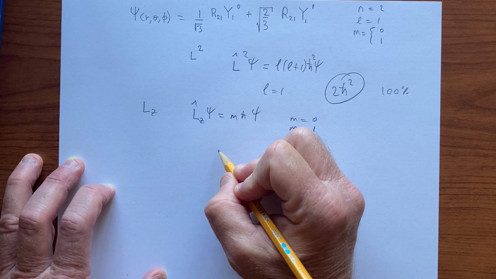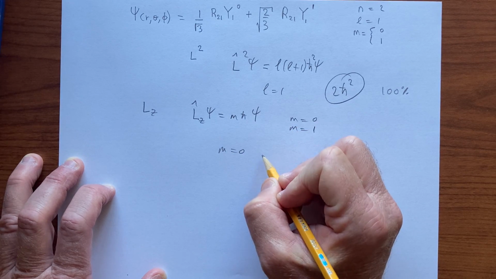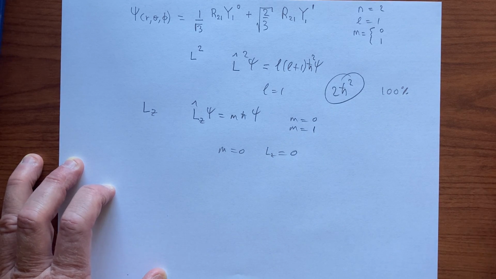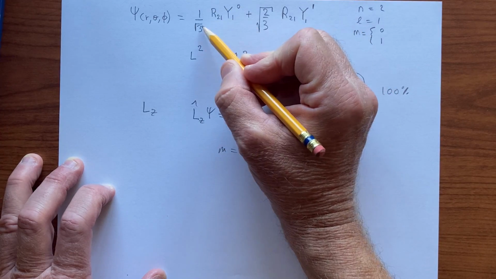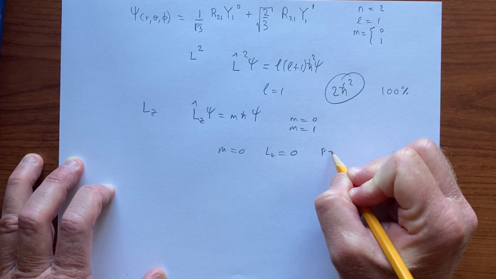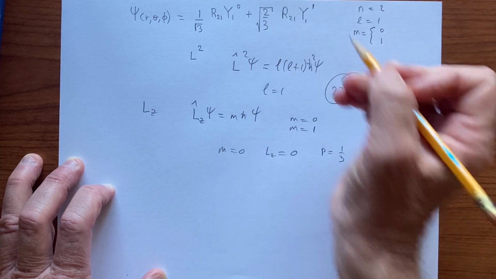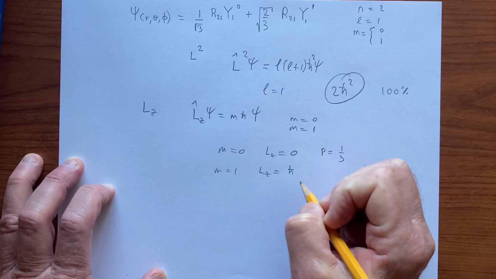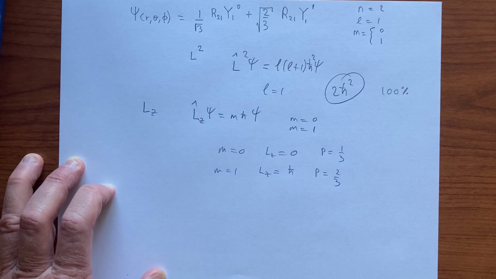And so we could get m equals 0, and therefore Lz is equal to 0, with a probability of 1/3. And m equals 1, and therefore Lz equals h bar, with a probability of 2/3 in this case.